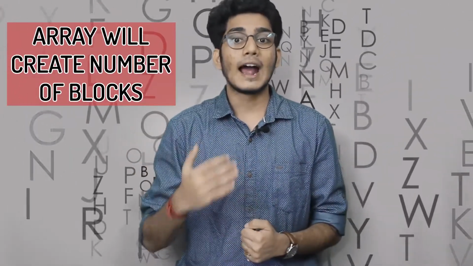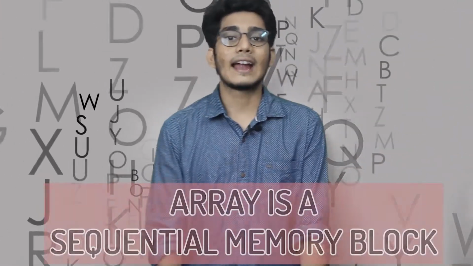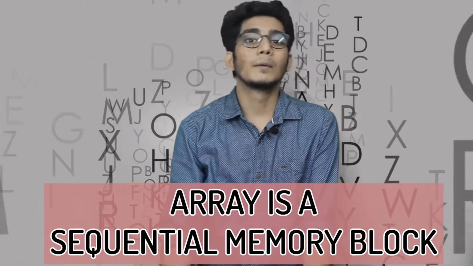What an array will do is create a number of blocks for you where you can store your data. So if you use an array, you don't need to declare 100 or 200 variables. You just declare an array and you can store everything within that array. This is where you can optimize your code. Now, what is an array? An array is a sequential memory block.